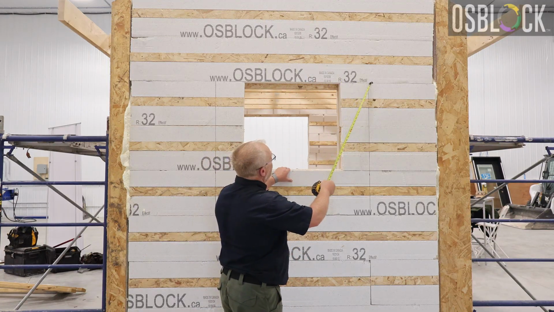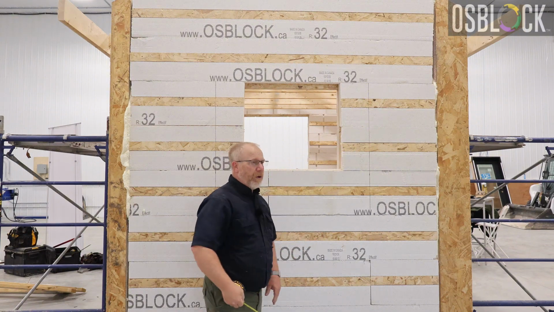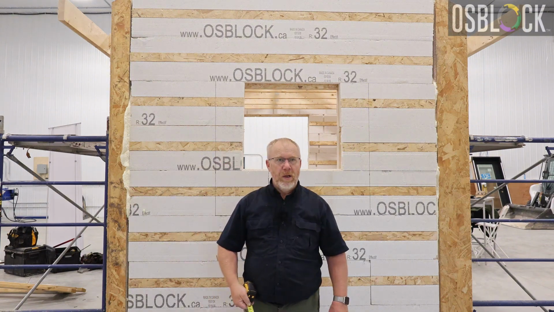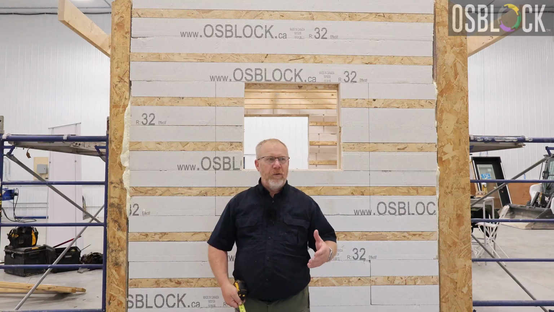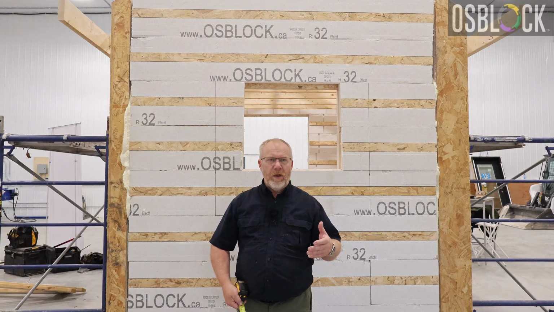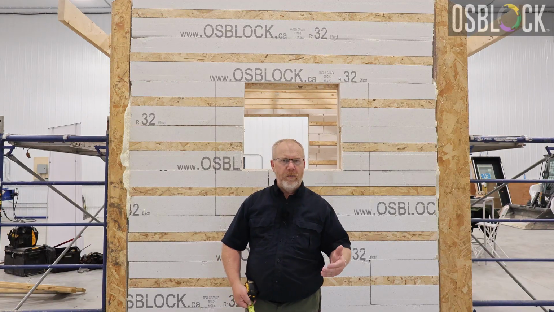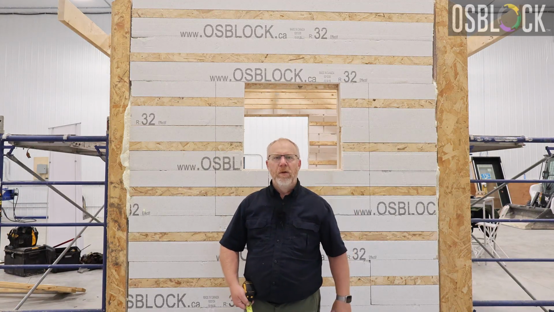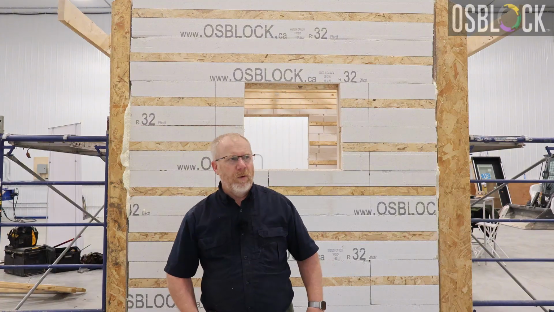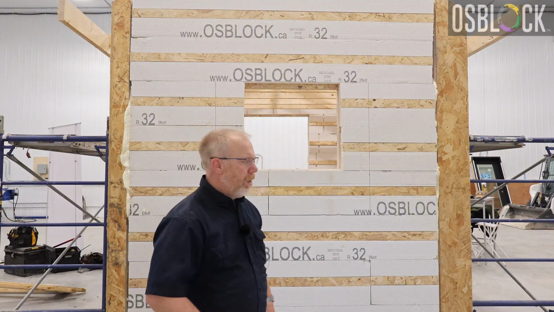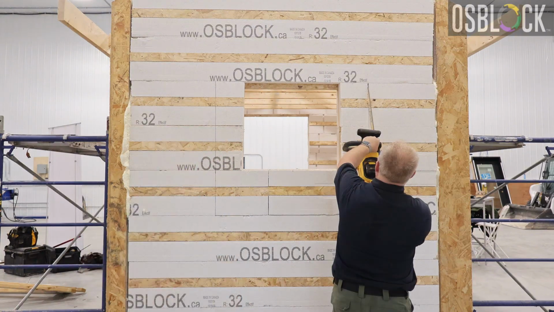Key note: when we put the window in, we have to make sure that the Oz block here has a minimum of 6 inches of bearing on either side of this rough opening. Remember, we still have to make sure we have a lintel that is within code above the window because of the weight of the roof coming down. Okay, so we're in the process and we're going to cut this out and get at it.